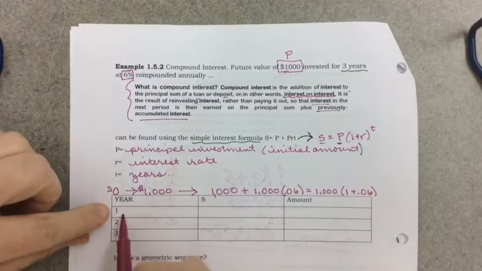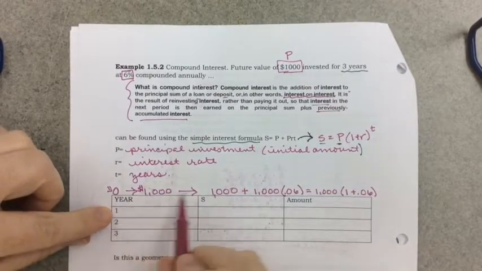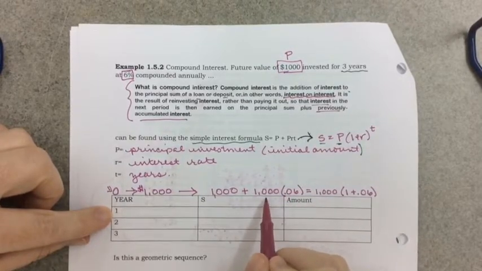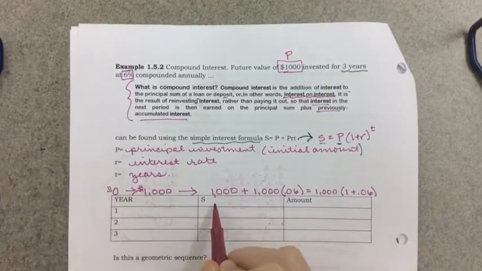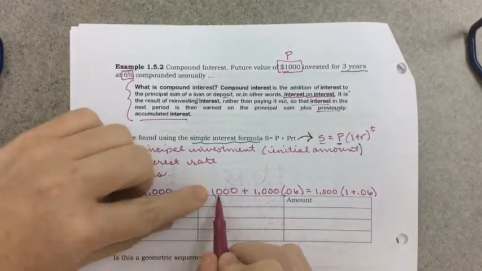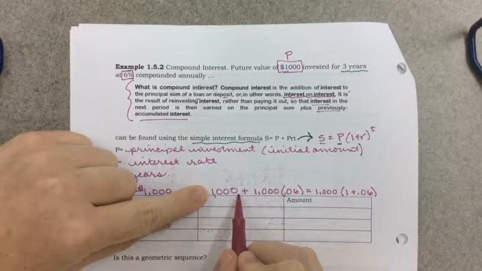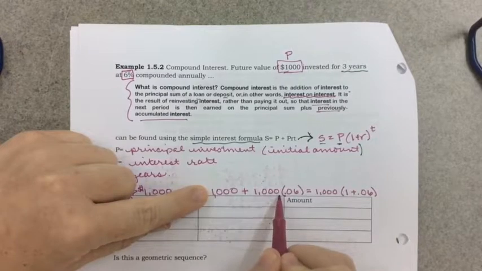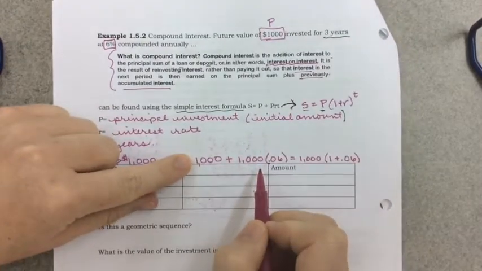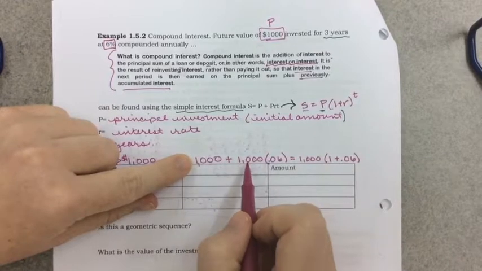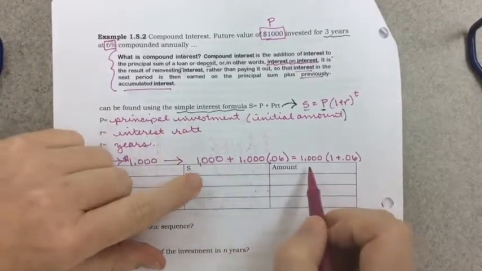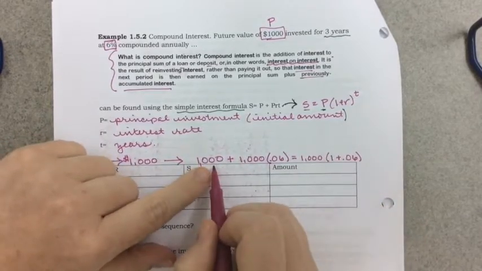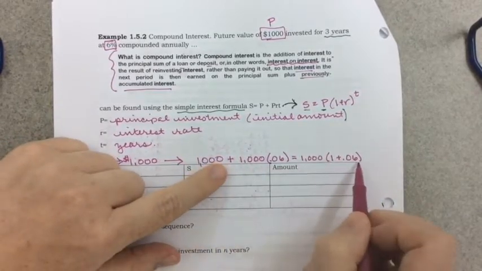The next year, by the end of year 1, I'm going to add 6% of 1,000 to that original amount. So I'm taking my principal investment, and it's going to be increased by 6% of that principal investment. If I were to factor out 1,000, this would be equal to 1,000 times 1 plus 0.06.